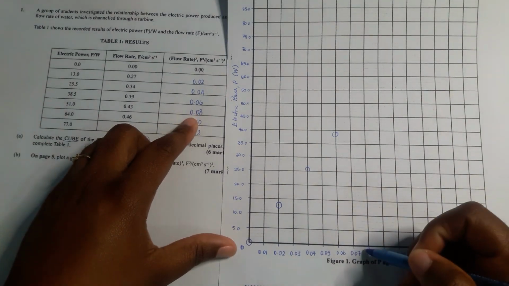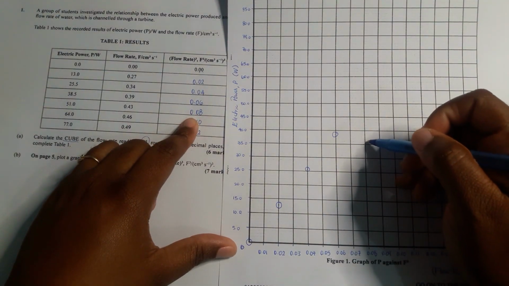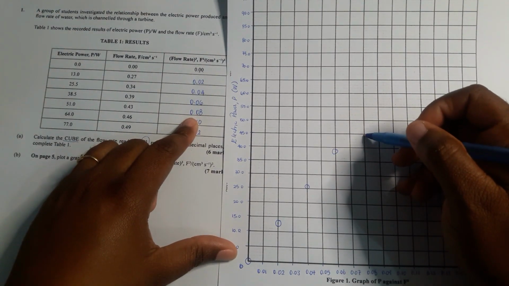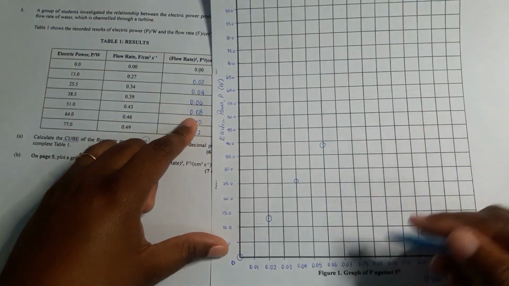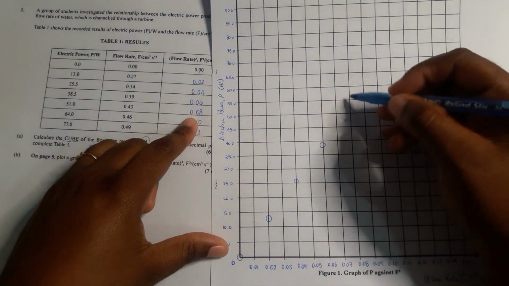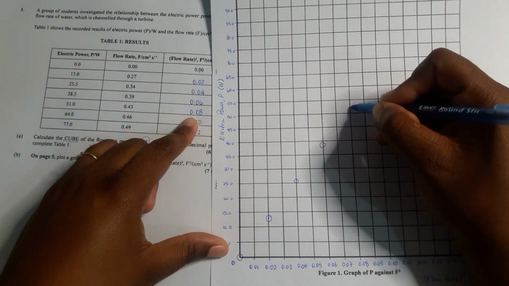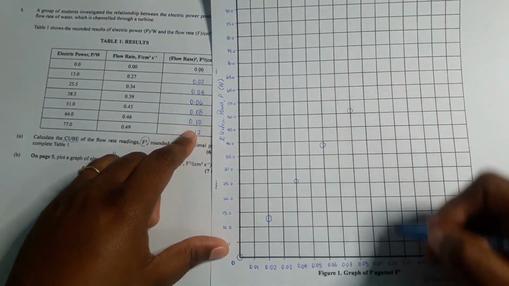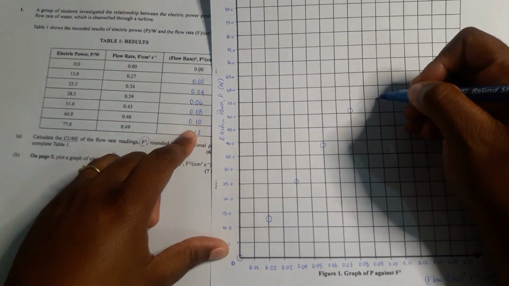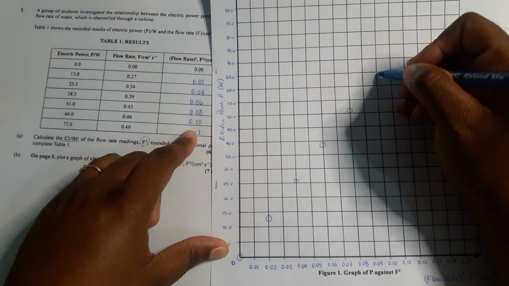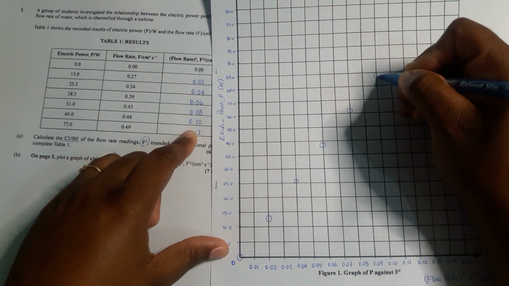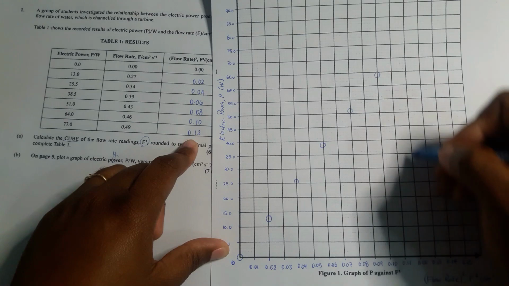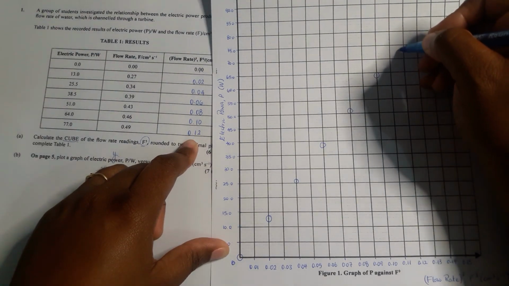When it's 0.08, it's 51, so here. 0.1 is 64. And 0.12 is 77.